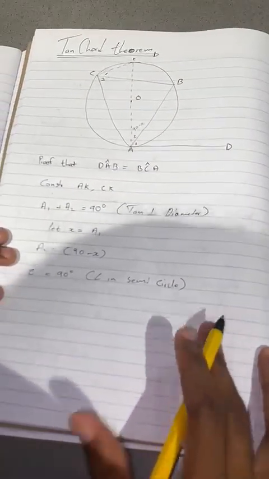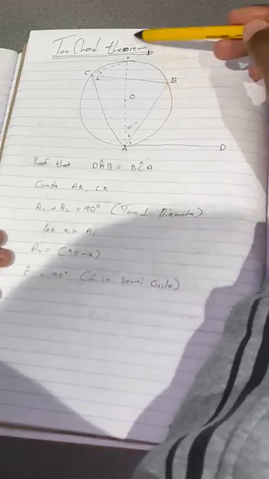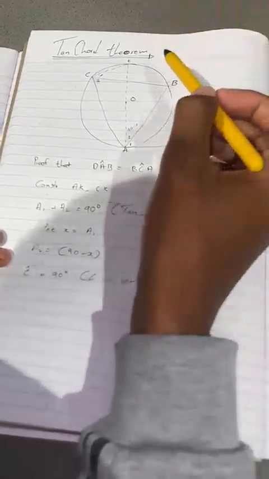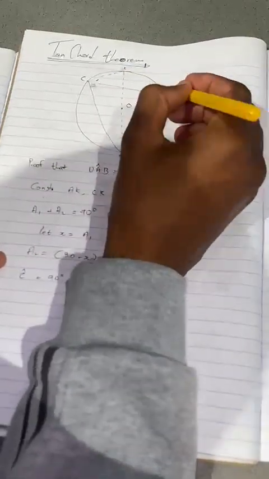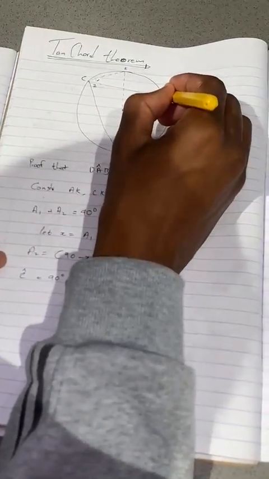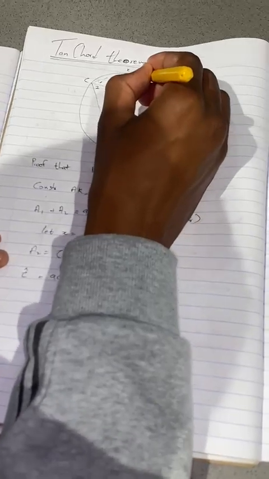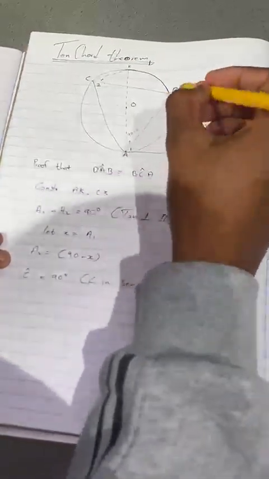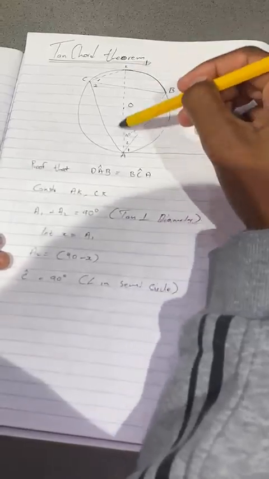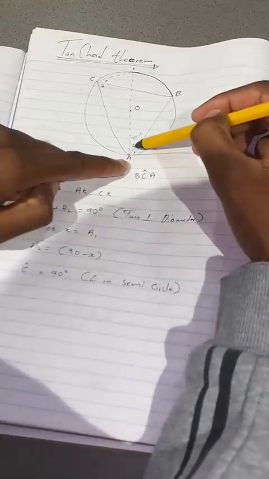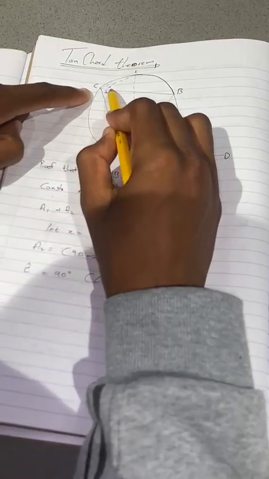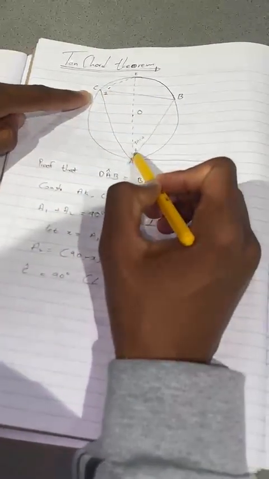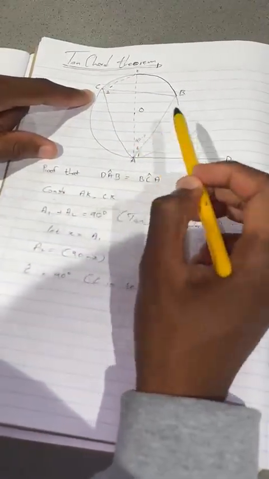If you take a look at this diagram, take a look at this arc KB. You can see that this arc subtends angle A2 and also angle C1. So meaning that angle C1 and angle A2 are gonna be equal. Why?